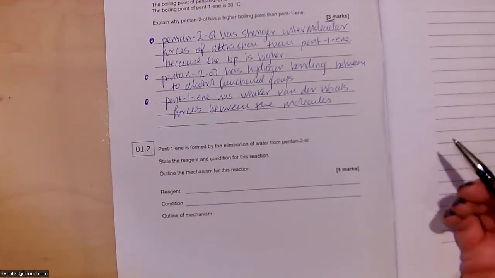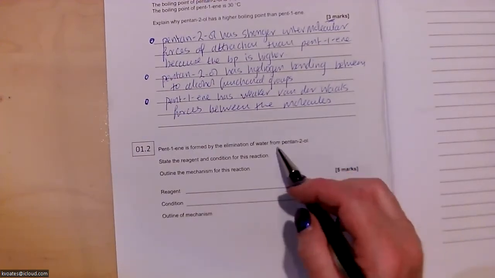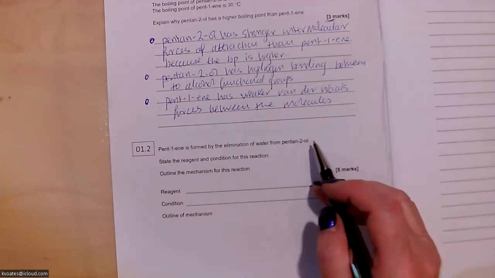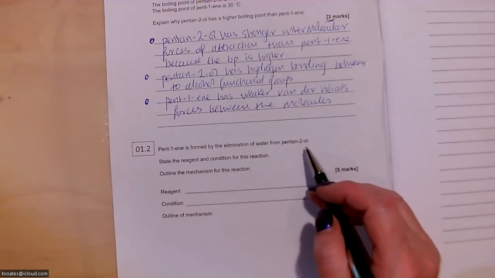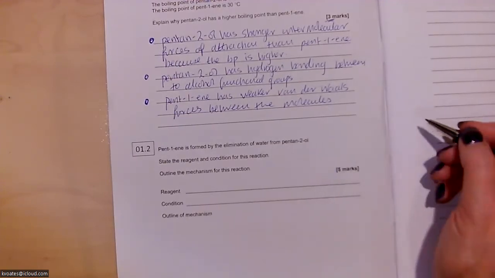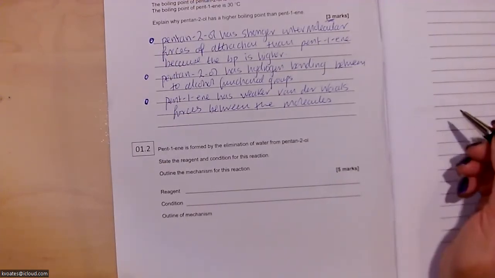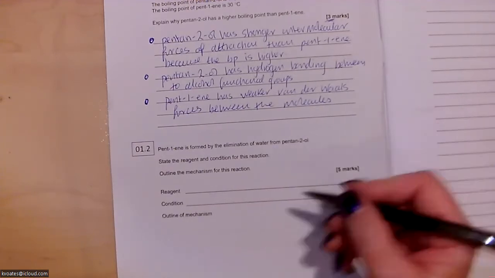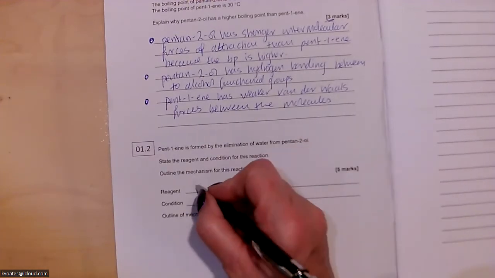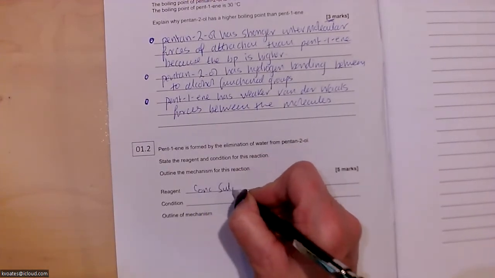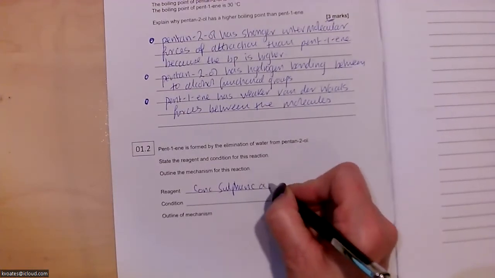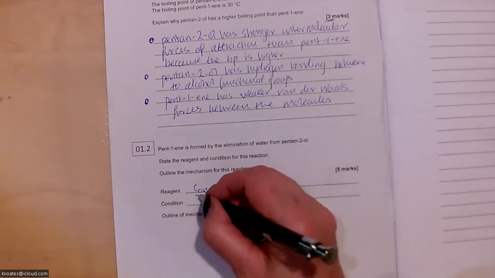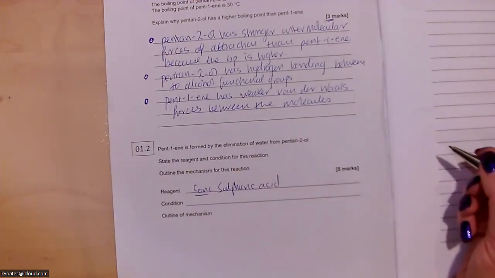So what we can say here, if we're eliminating water from pentan-2-ol, it must be some sort of dehydration reaction. And good dehydrating reagents tend to be concentrated acids, in particular concentrated sulfuric acid and concentrated phosphoric acid. So my acid of preference is concentrated sulfuric acid. So I'm going to write that down, concentrated sulfuric acid, and you have to say concentrated. If you don't say concentrated, you don't get the marks.